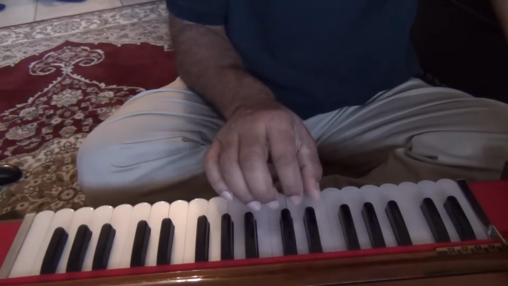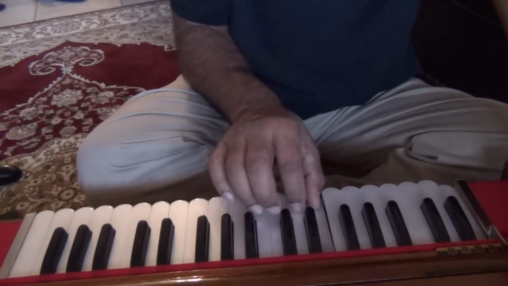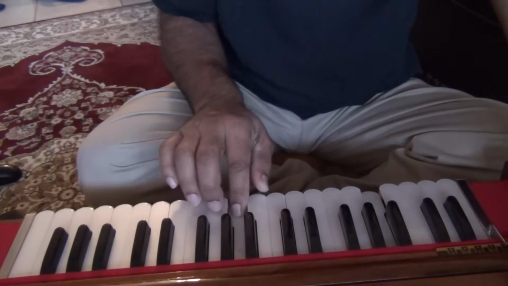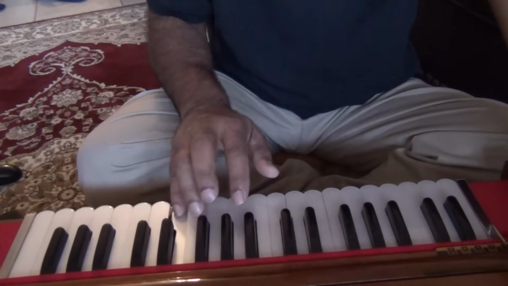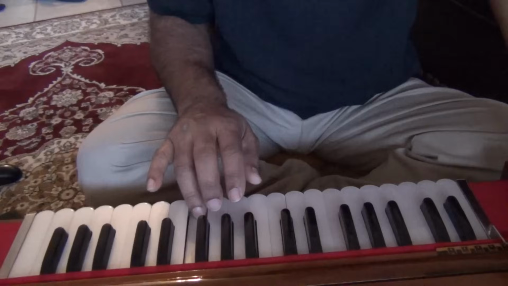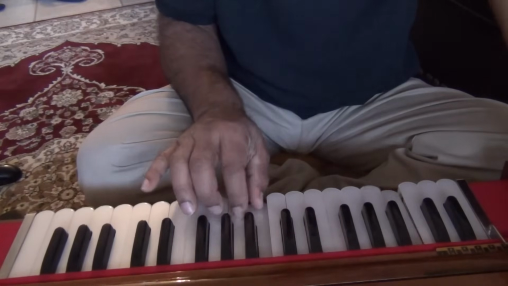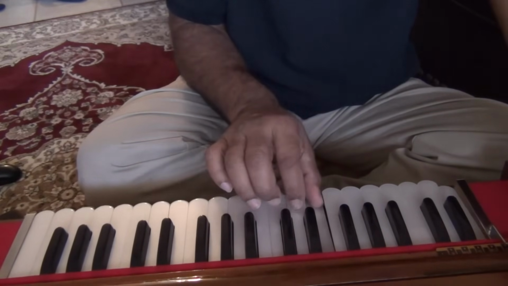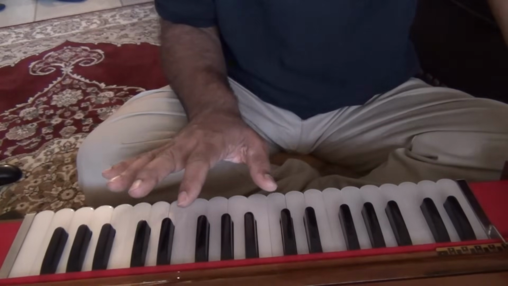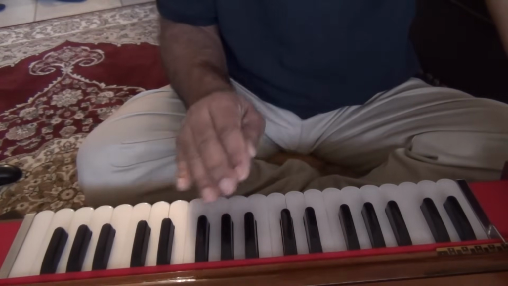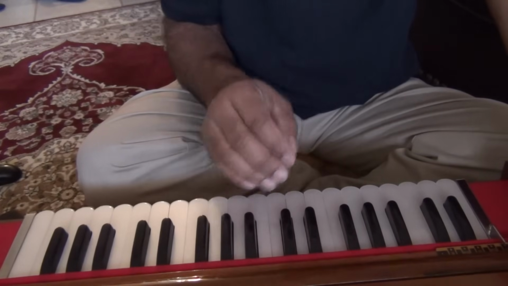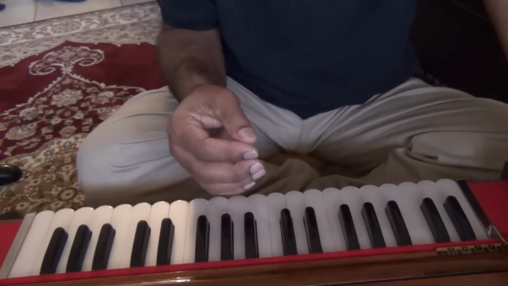So again, the practice is: don't try to go too fast. Begin slowly, and as you master the scale, then you can develop speed.